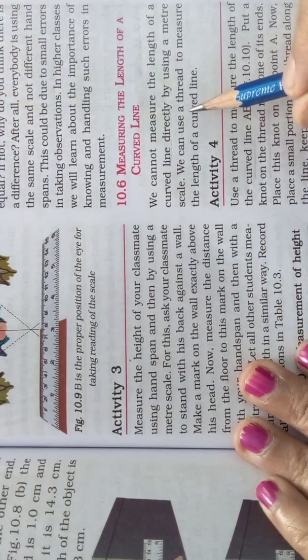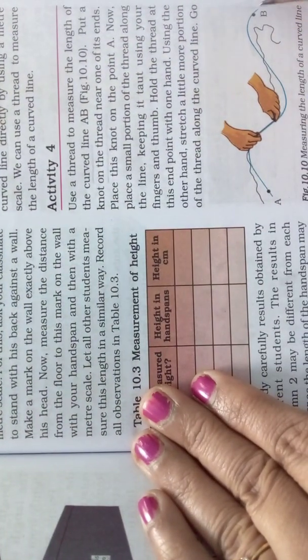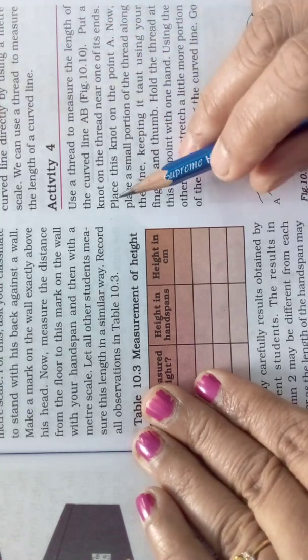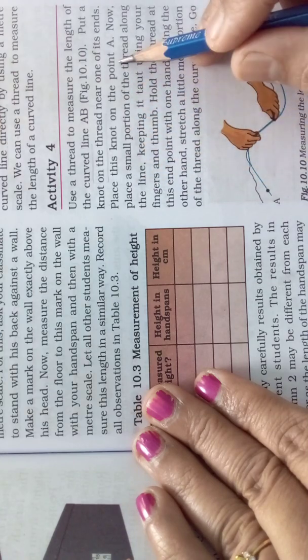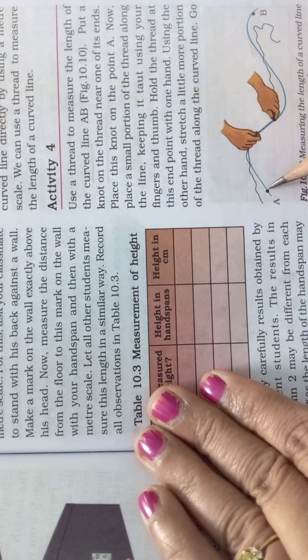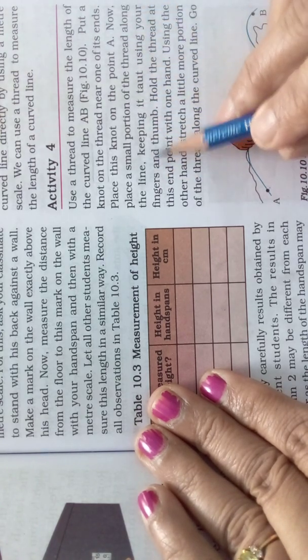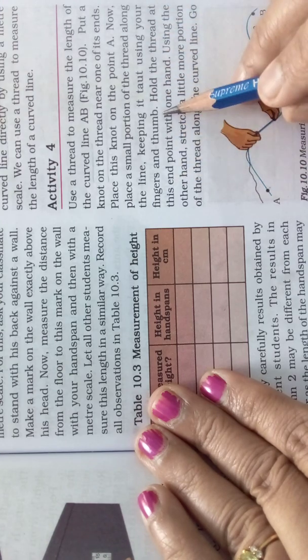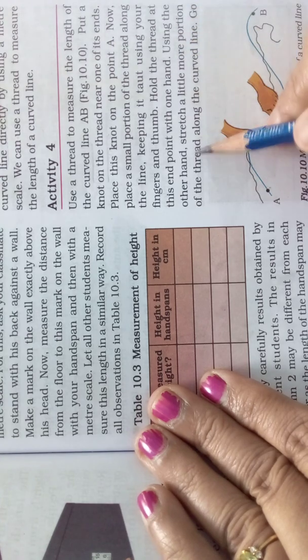Instead, we can use a thread. Use a thread to measure the length of the curved line AB. Look here, this is a curved line AB. Put a knot on the thread near one of its ends. Place this knot on the point A. Put a knot on one end using the thread. Now, place a small portion of the thread along the line, keeping it taut using your fingers and thumb. Hold the thread at this end point with one hand. Using the other end, stretch a little more portion of the thread along the curved line.